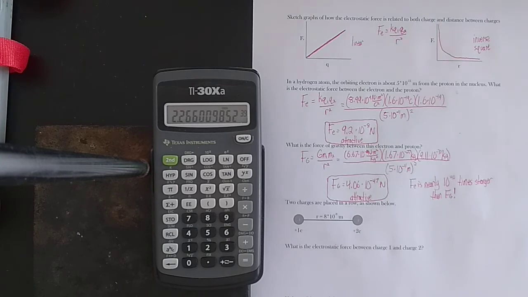Gravity is only relevant when you have huge masses. These masses obviously are very small. The electrostatic force, on the other hand, is relevant even for small objects. It actually gets less relevant for bigger objects because bigger objects tend to be neutral. But the electrostatic force is much bigger on small scales than the force of gravity, typically.